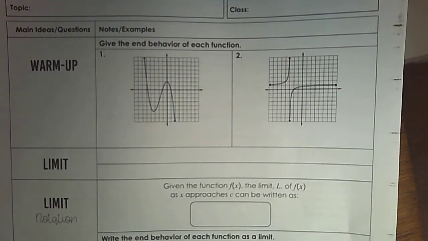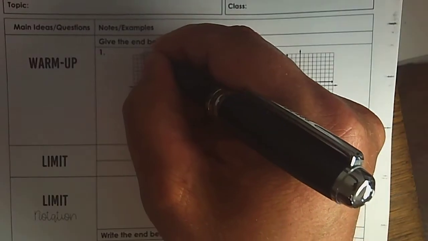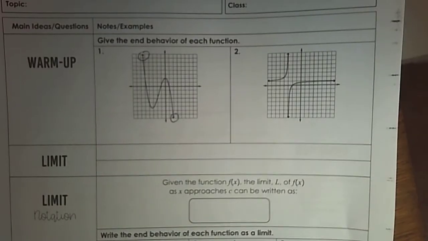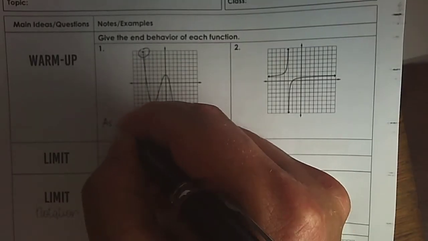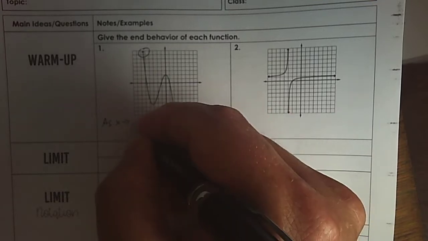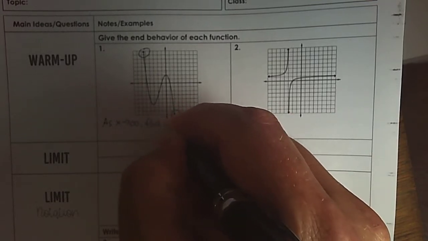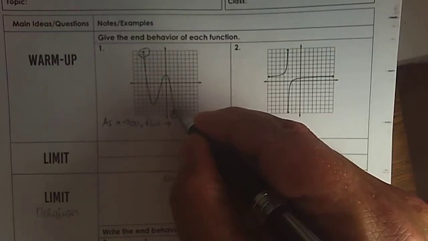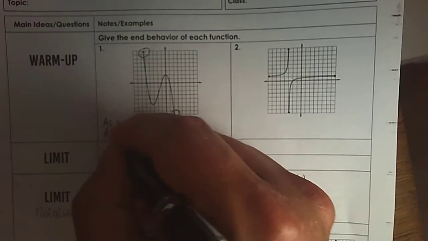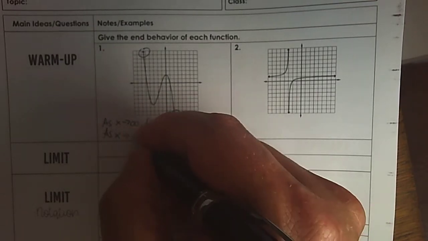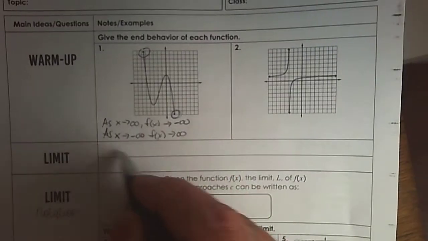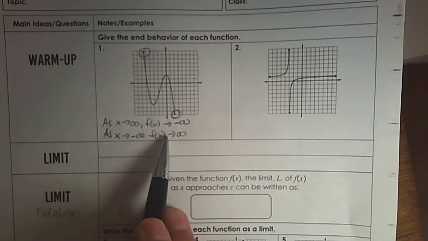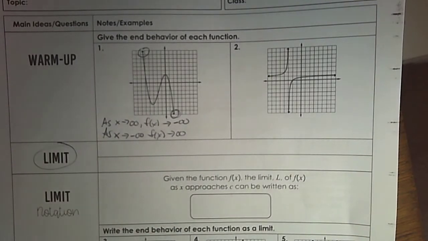So I want you to look at it. Tell me this end and this end. What we did before when we talked about end behavior, this is what we wrote down. We said as x approaches infinity, the function approaches, and then the right end goes to negative infinity. And then we did the same thing on the other side. As x approaches negative infinity, the function approaches positive infinity. We wrote it in that notation, and we had the concept of approaching, but not the concept of a limit.